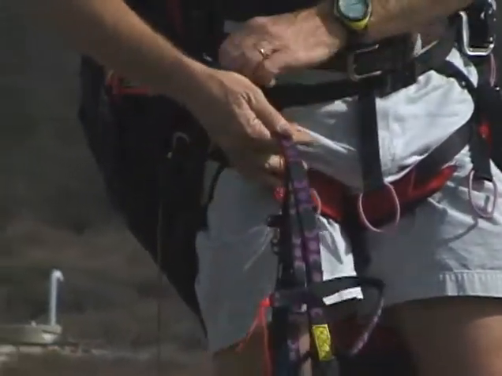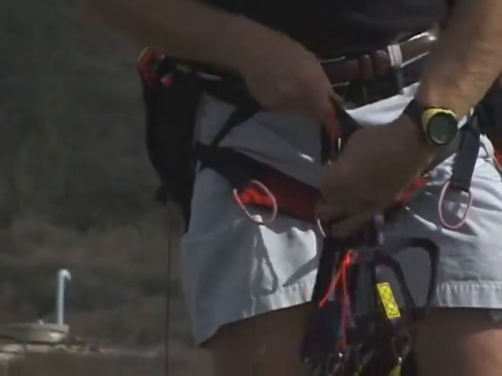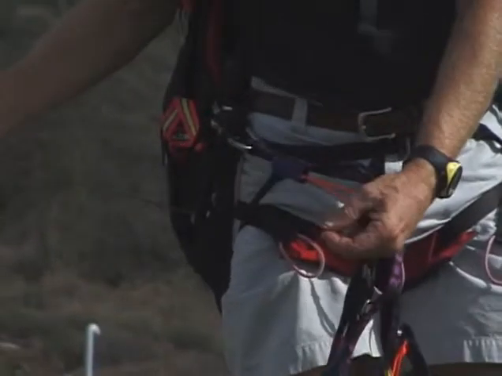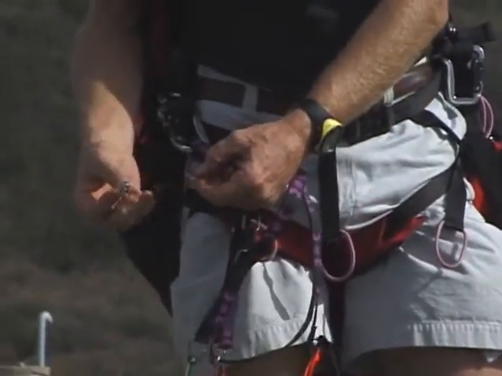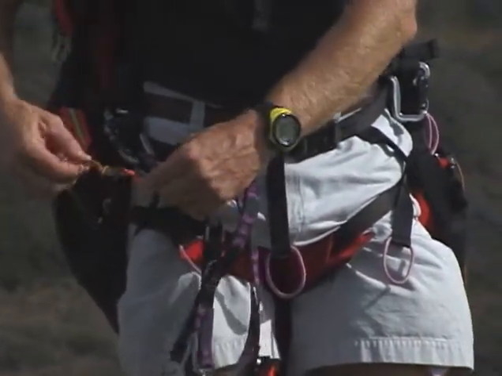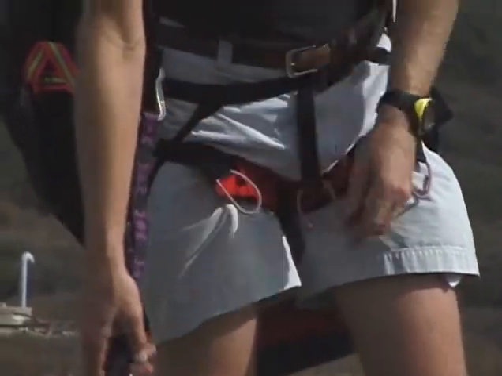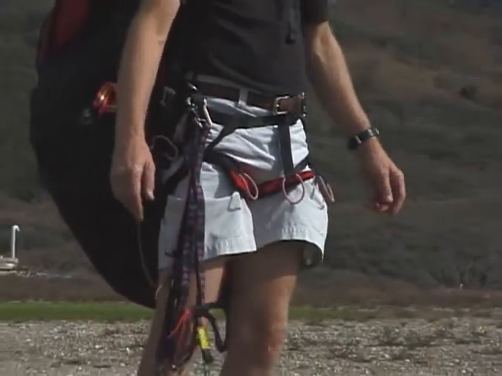the harness carabiners, taking care that the A risers face to the front without any twists. Fasten your speed stirrup if so equipped, and ensure the lines move freely, and the stirrup is secured without inadvertently tensioning the stirrup lines.